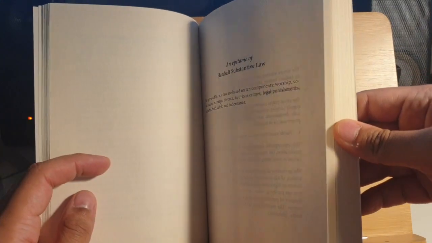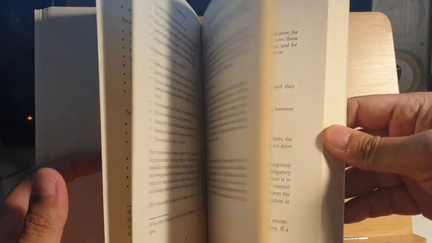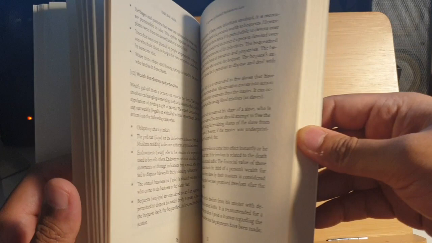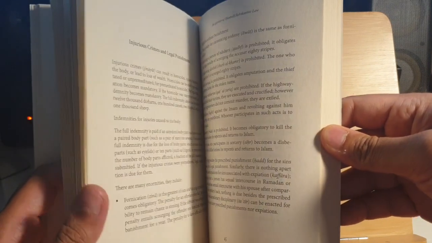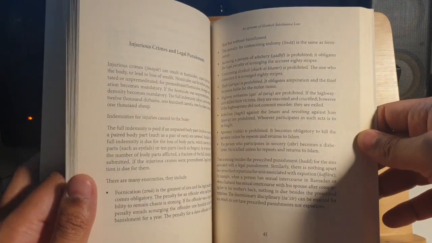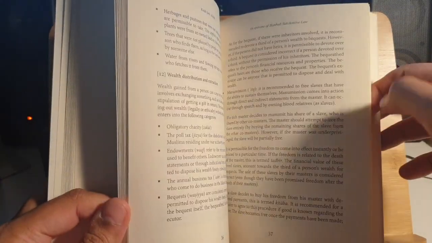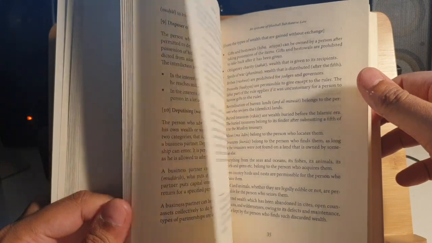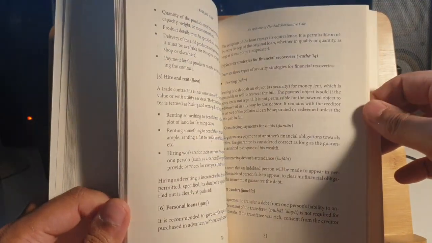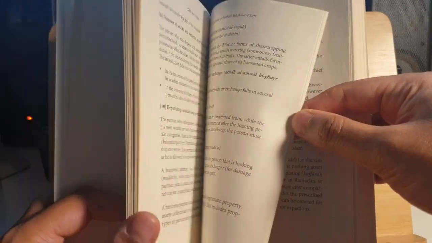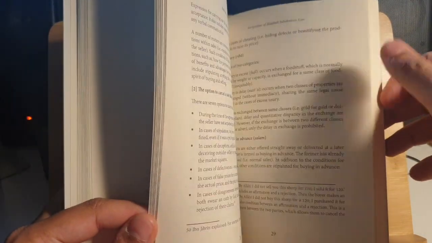The text itself is extremely summarized, and it covers all of ibadat, and it covers the most important sections of mu'amalat that a layperson would need to know.